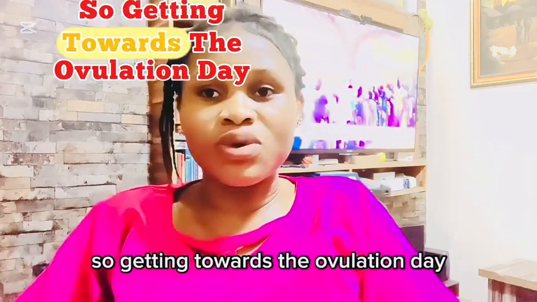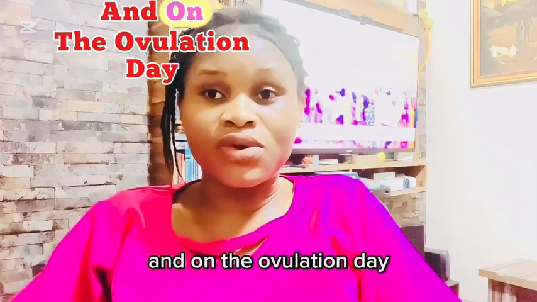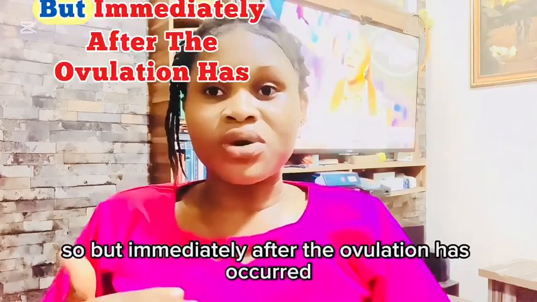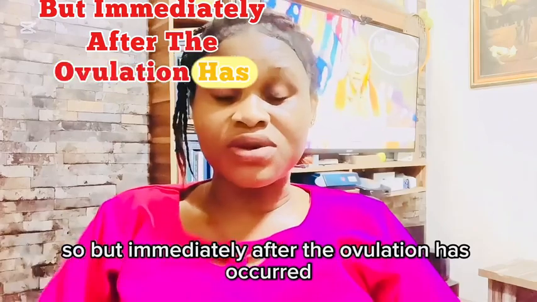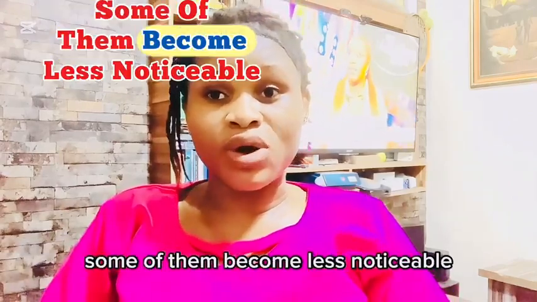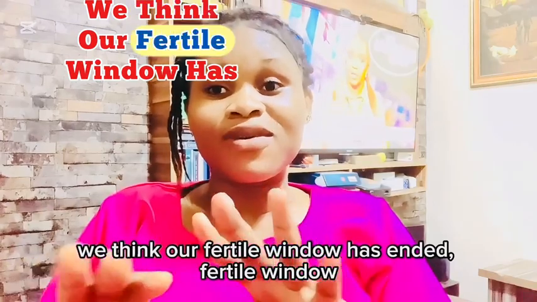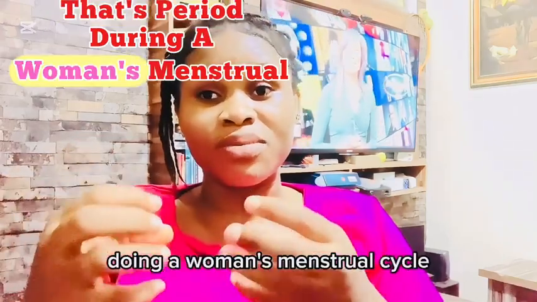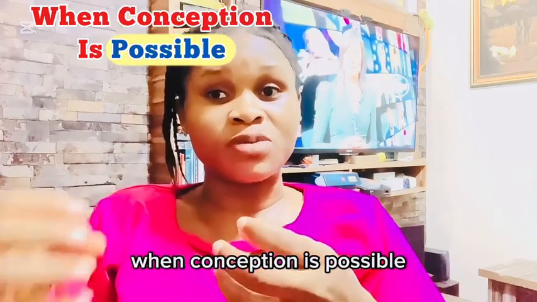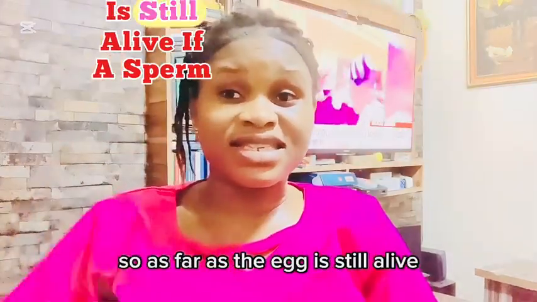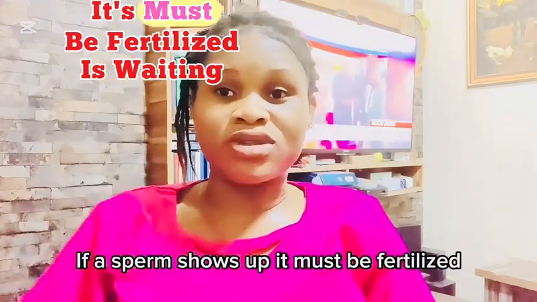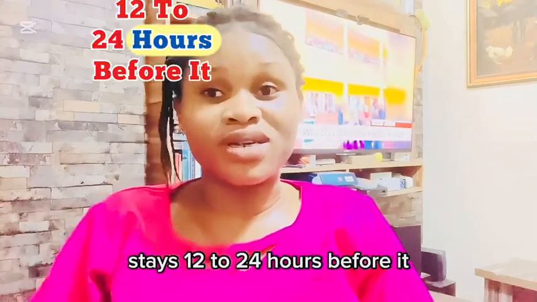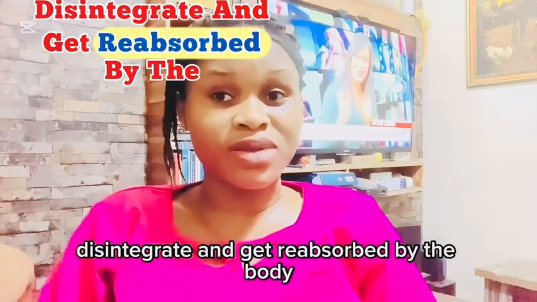Getting towards the ovulation day and on the ovulation day, they become noticeable, so that you can see them clearly. But immediately after the ovulation has occurred, some of them become less noticeable. We think our fertile window has ended. Fertile window simply means that period during a woman's menstrual cycle when conception is possible. So as far as the egg is still alive, if a sperm shows up, it must be fertilized. It's waiting to be fertilized. That is why it says 12 to 24 hours before it disintegrates and gets reabsorbed by the body.